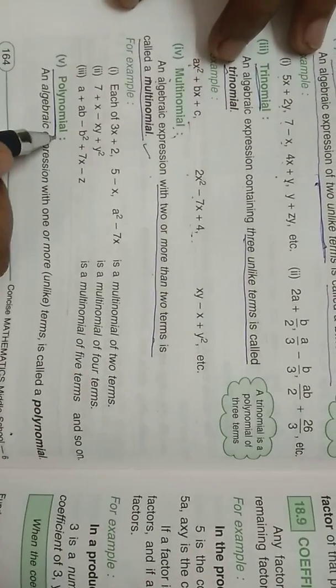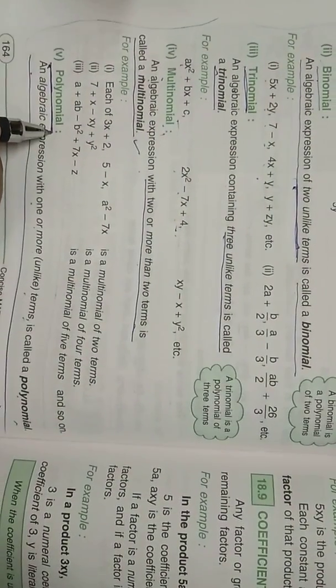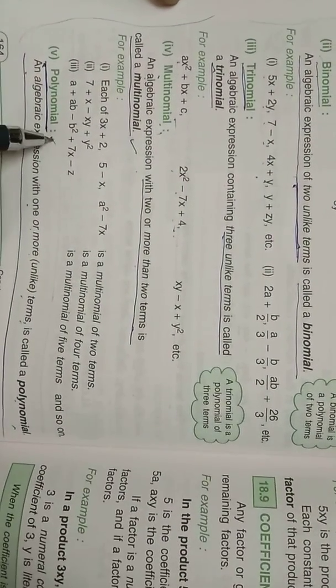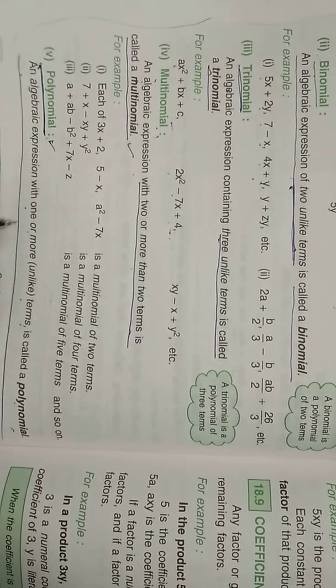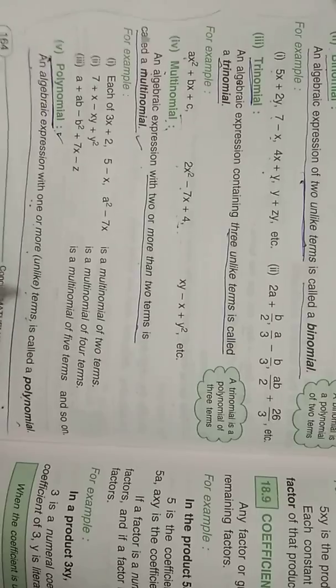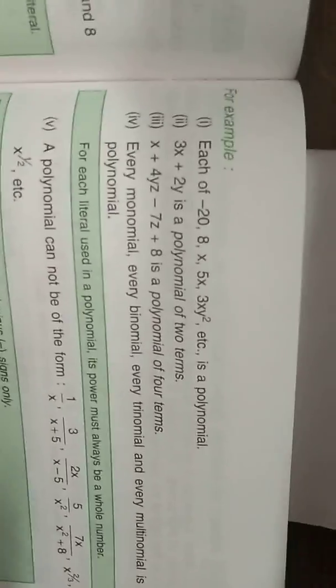The very important term is the polynomial. An algebraic expression with one or more unlike terms is known as a polynomial. In general, monomial, binomial, trinomial, multinomial, all together we call a polynomial. In senior classes they will discuss only this; in the textbook only the term polynomial will be there. So polynomial means it contains one or more unlike terms, and we can call that algebraic expression a polynomial.